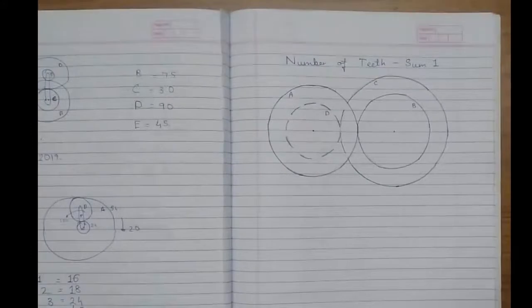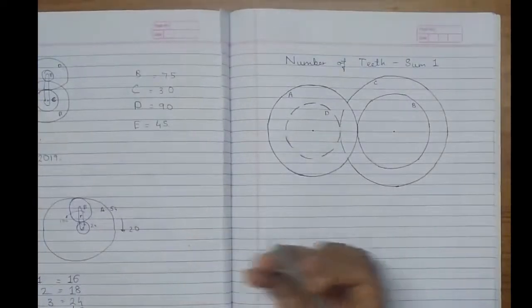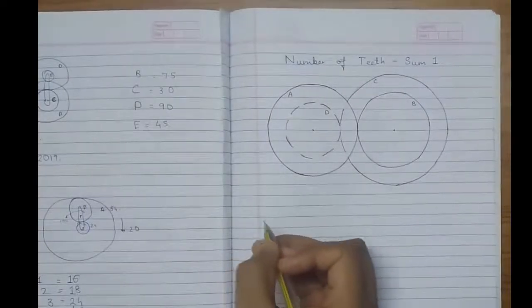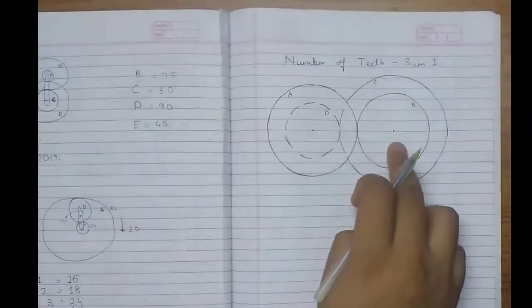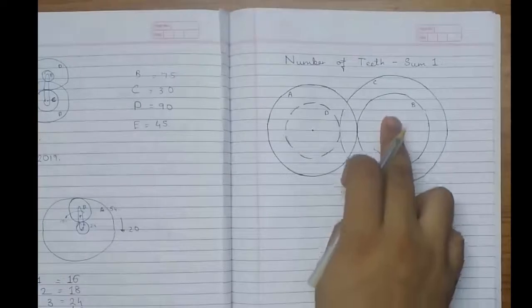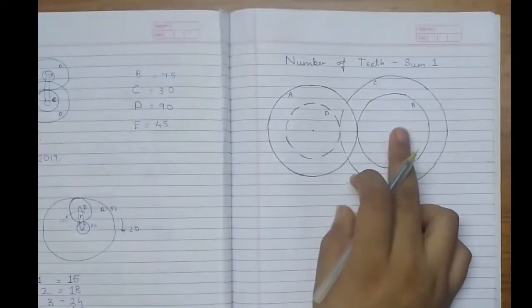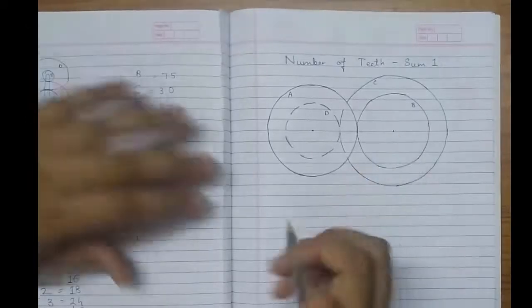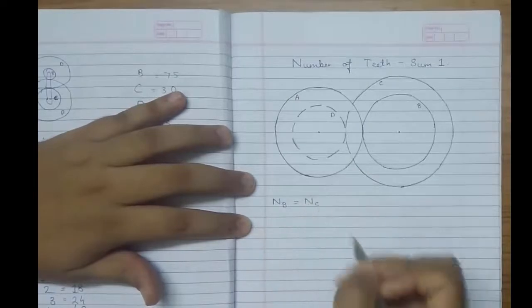So basically what we have to find out is what is the number of teeth on C and what is the number of teeth on D. Before solving that, we will first write down the given data that we have. Okay, so in the given data, we know that gear B and gear C are compounded together. When I say they are compounded together, it means that they are on the same shaft. And if they are on the same shaft, both will have the same RPM. So we know that the RPM of gear B is equal to RPM of gear C.